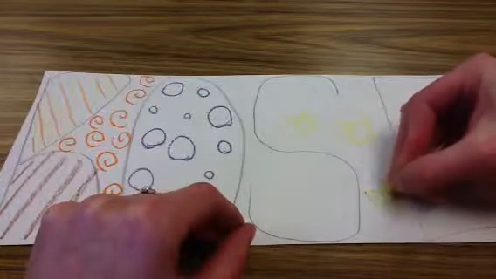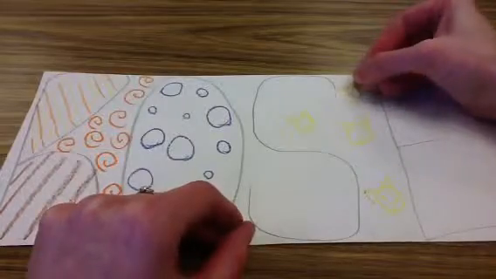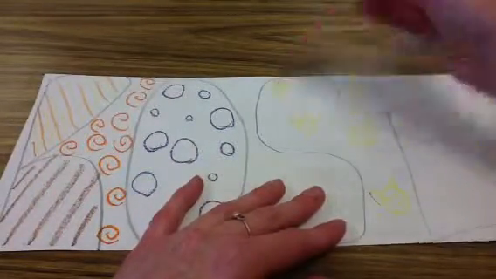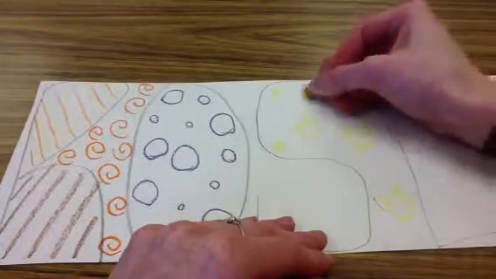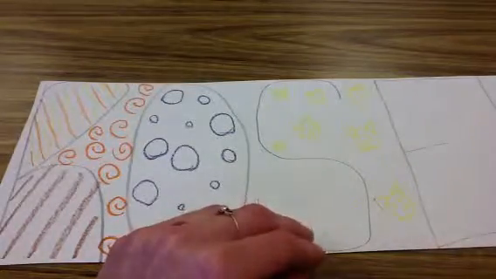I'm pressing really hard because we will be doing watercolor. So make sure you press hard, otherwise all your designs are just going to get covered up. So press hard with these crayons. Do we do a couple more? Want to fill in that space?